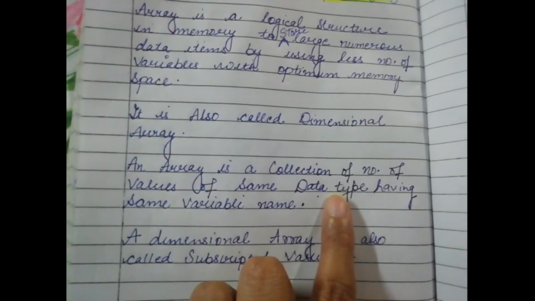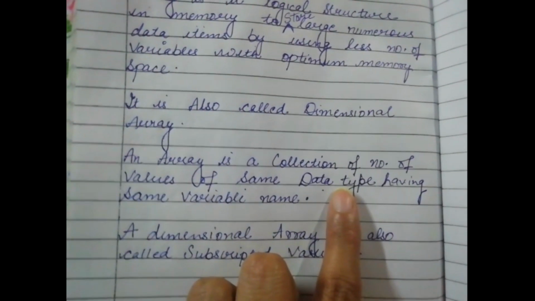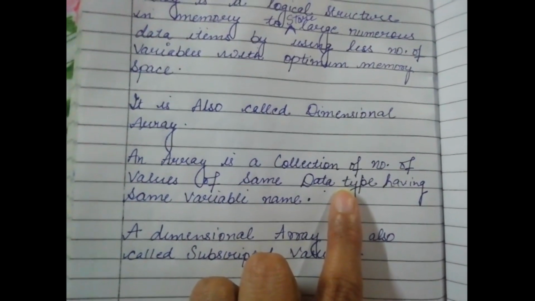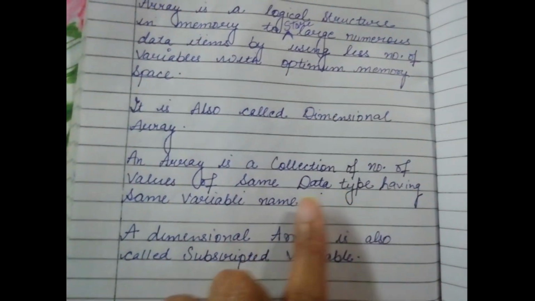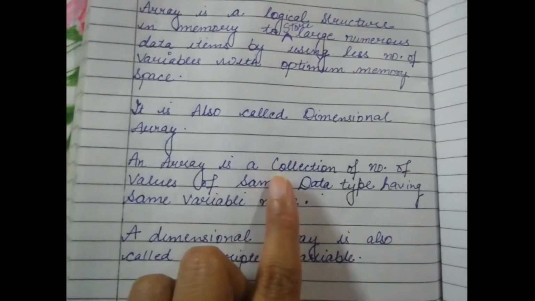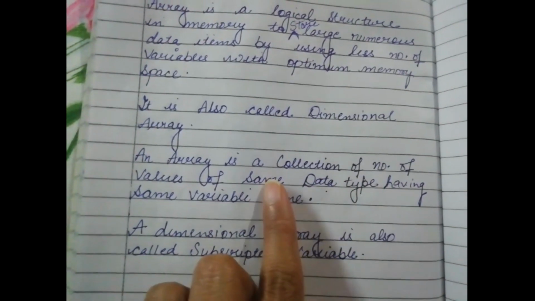What is data type here? We have a number of data types as we have discussed in our 9th class. We have integer, float, double, character. That means an array is a collection of same data type.